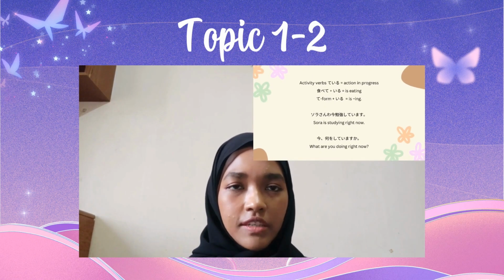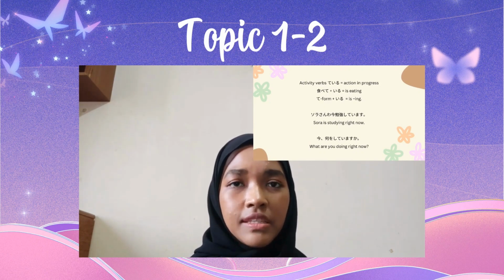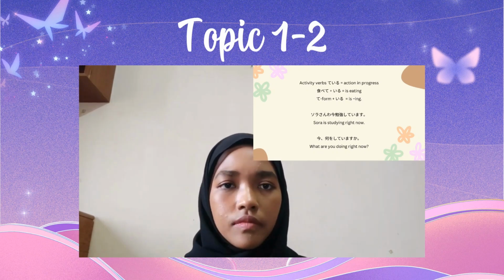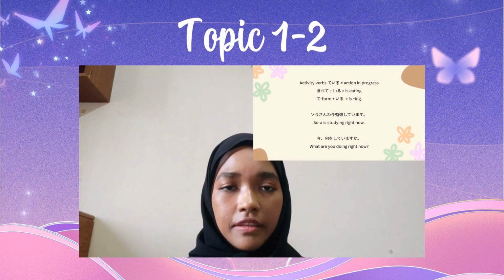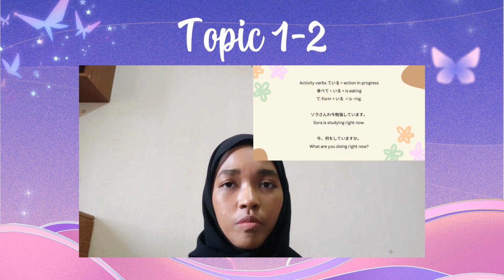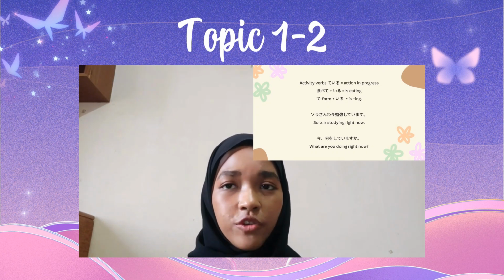Verbs in the first group can be used in their te form to describe an action in progress. For example, tabeteiru, which means is eating. So the te form plus iru basically means is doing something. Next example, in sentences, Sora-san wa ima benkyou shiteimasu, which means Sora is studying right now. And you can also add ka to make the sentence a question. For example, ima nani o shiteimasu ka, which means what are you doing right now?